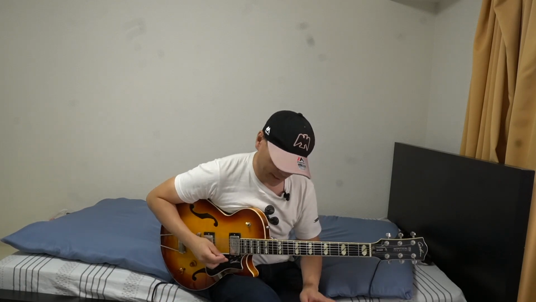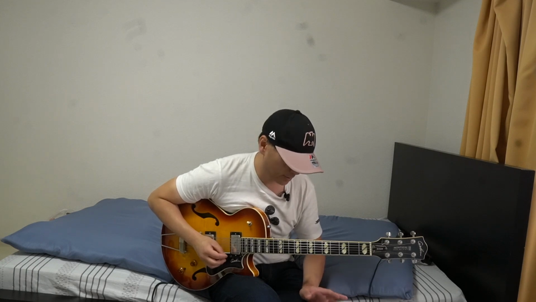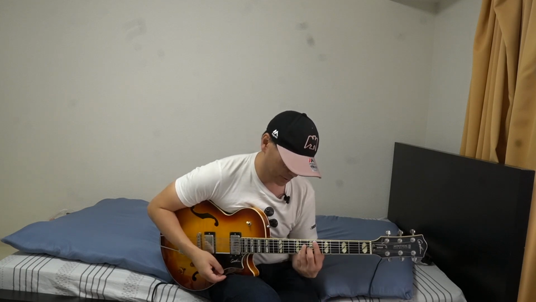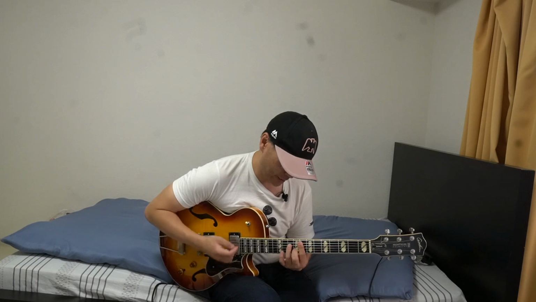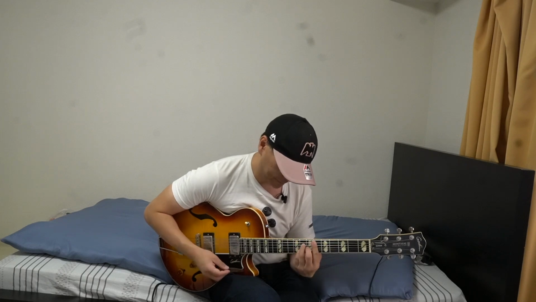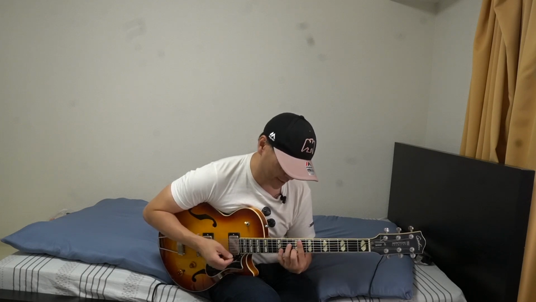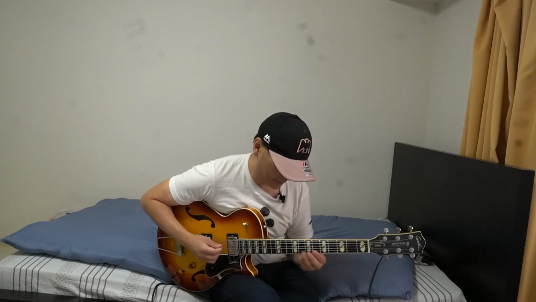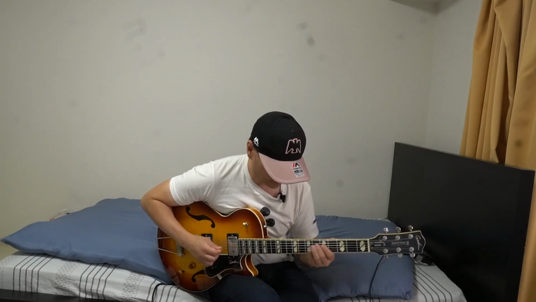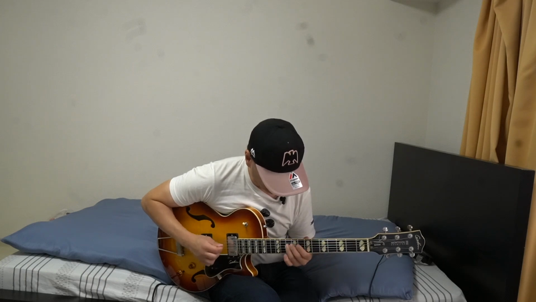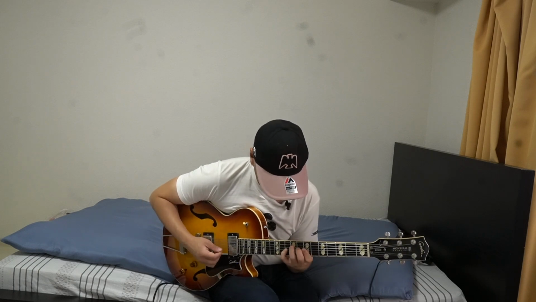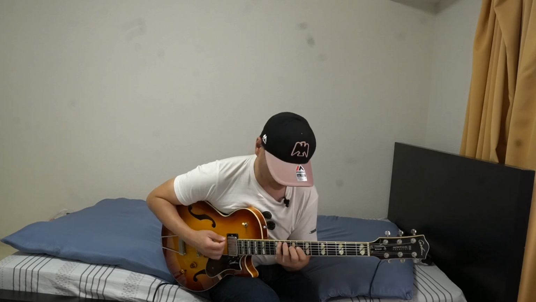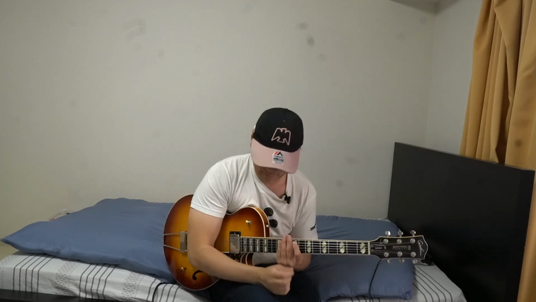Next one is something that I came up with on my own based on the chord progression to It Could Happen to You, where it goes. So this F minor to F sharp diminished to E flat over G or G minor, which is the same as E flat. So instead of thinking F minor to B flat, I'm thinking F minor to F sharp diminished. And that's all I'm doing. So this is how we go.